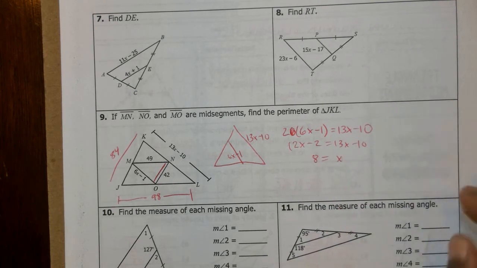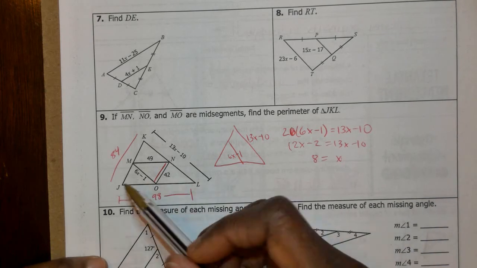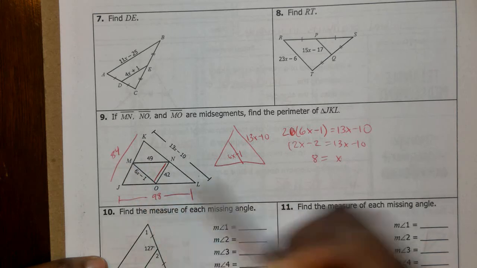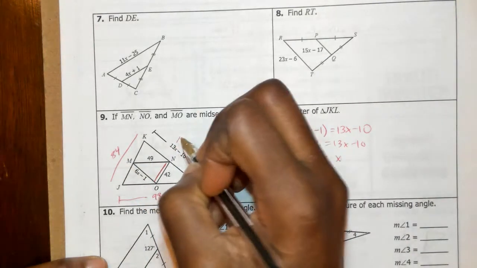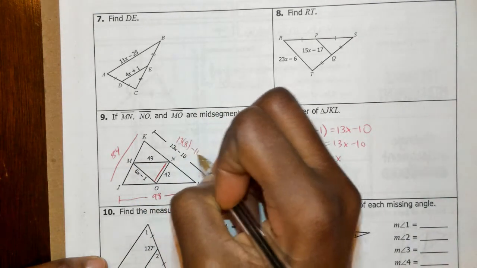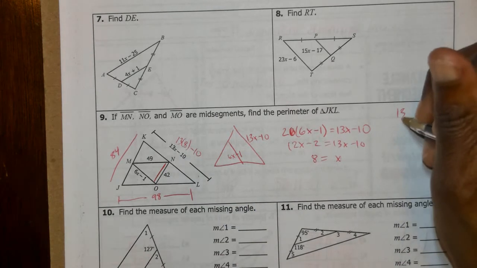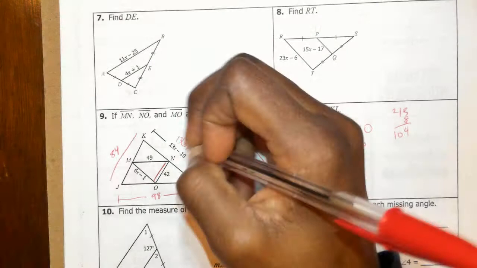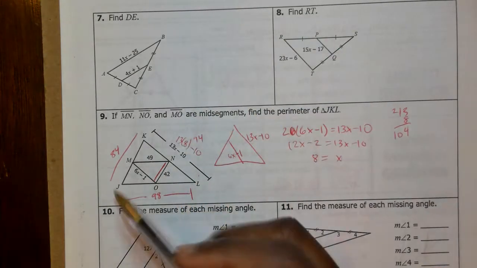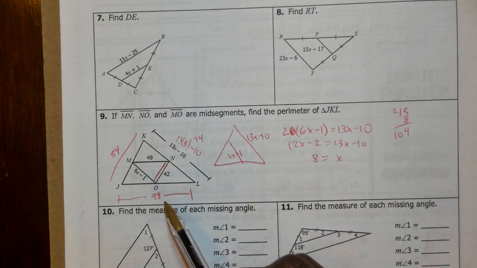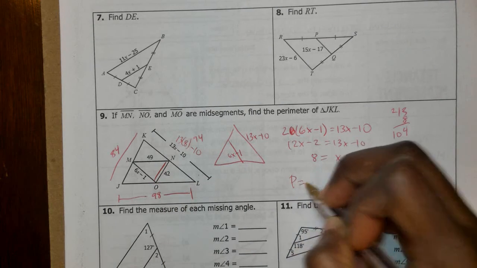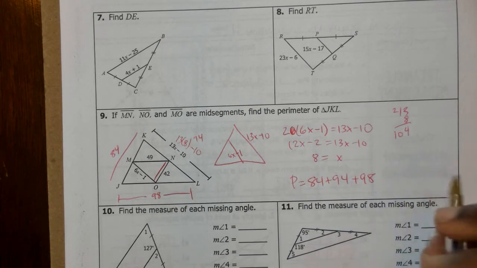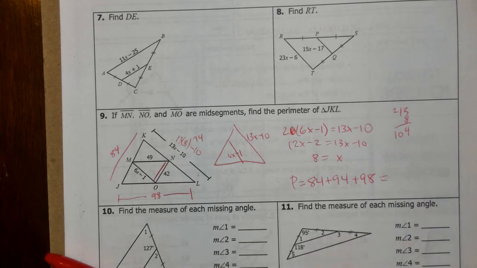Okay, so x will be 8, and they want to know the perimeter of triangle JKL. So we already have 2 of the sides. We need to plug in here to get the third side. So what is that? 4 times 2, so 104, so 94. So 94, 84, and 98 will give us the perimeter of the triangle. I'll let you add that.